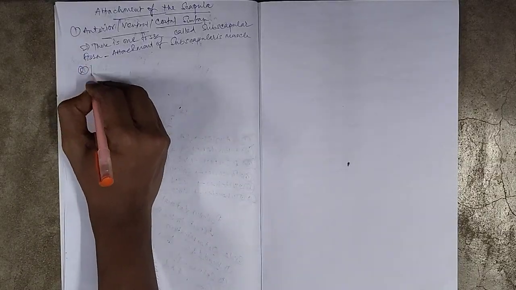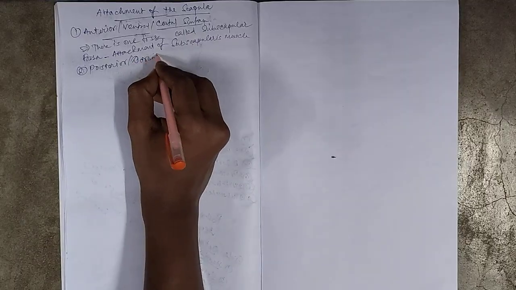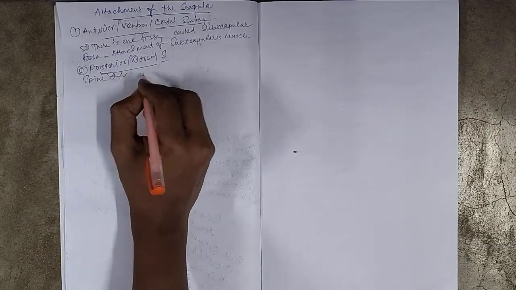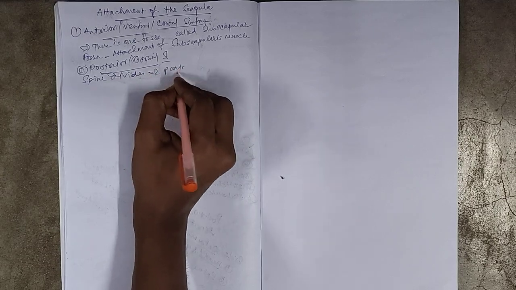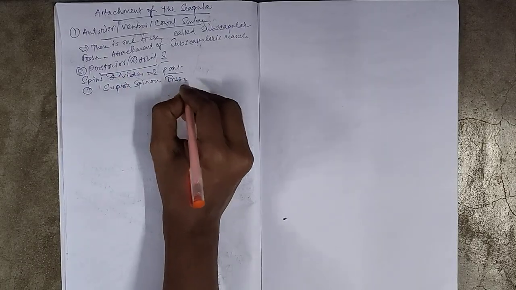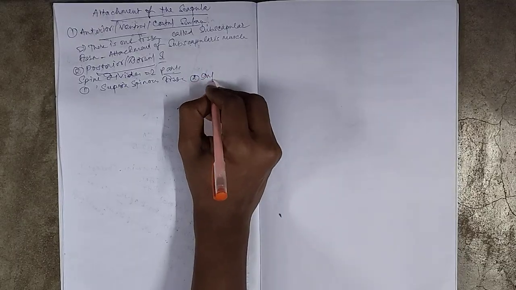And in the next part, the posterior or dorsal surface, here the spine divides the surface into two parts. One is the supraspinous fossa, and the second one is the infraspinous fossa.